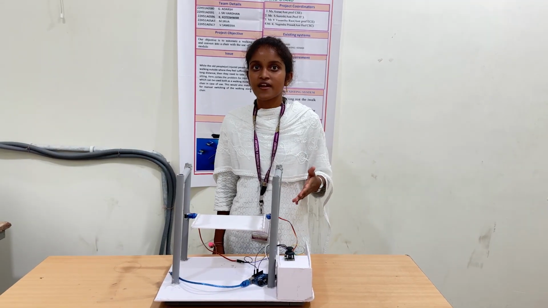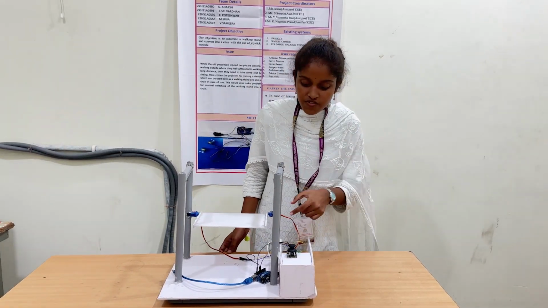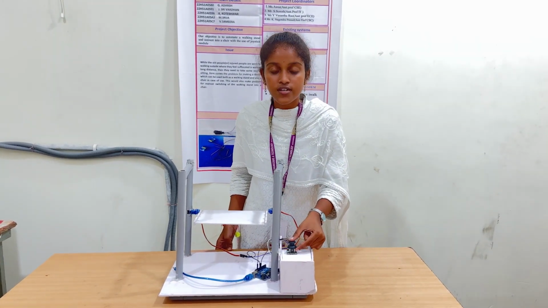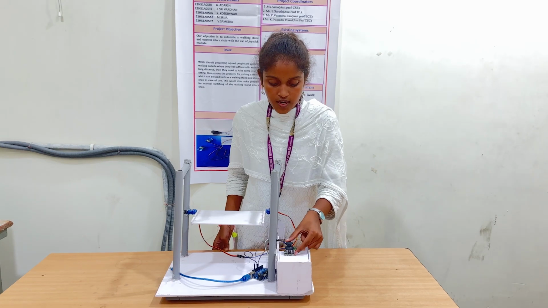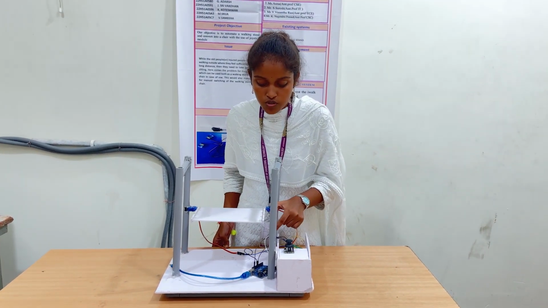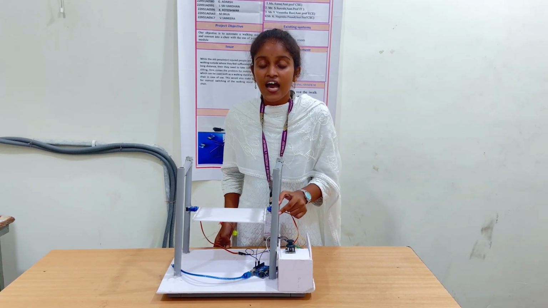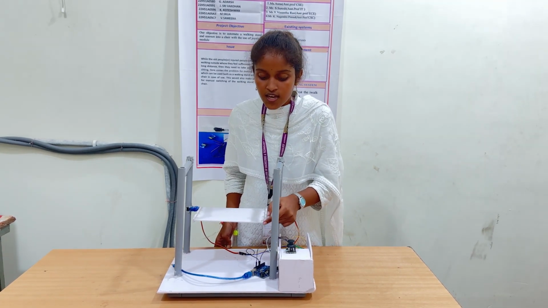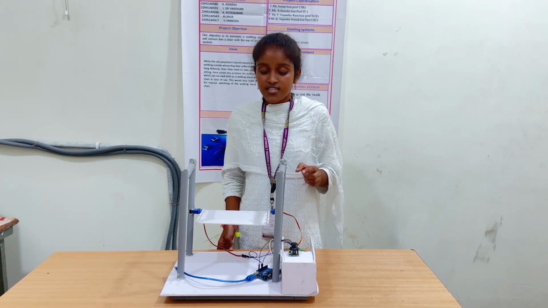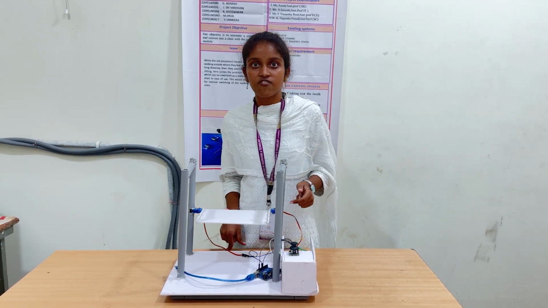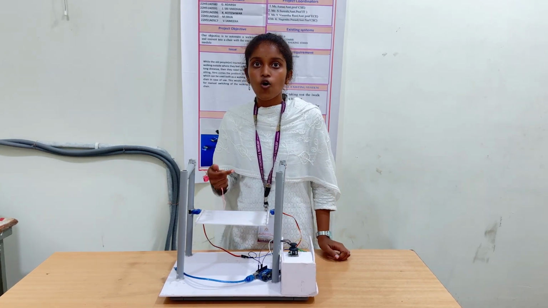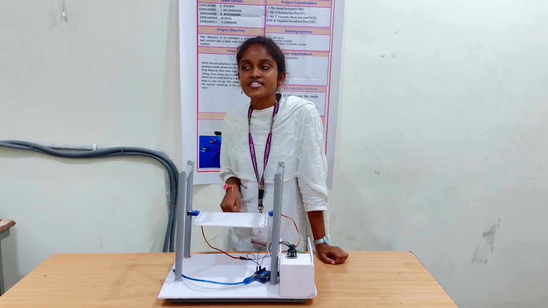Now I am going to explain the working. First we have to upload code to the Arduino, and we have to give input from this joystick. If we give input to this joystick, this input goes to the analog pins in Arduino, and through digital pins the output comes to servo motors. Then the servo motor rotates. This rotation of the servo motors is able to do the opening and closing of the seat.